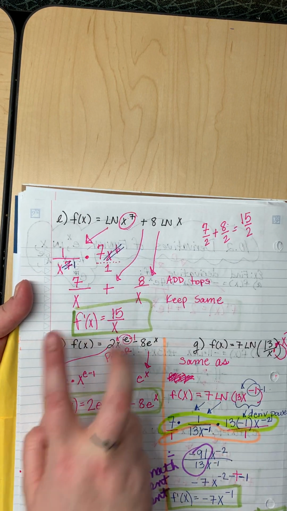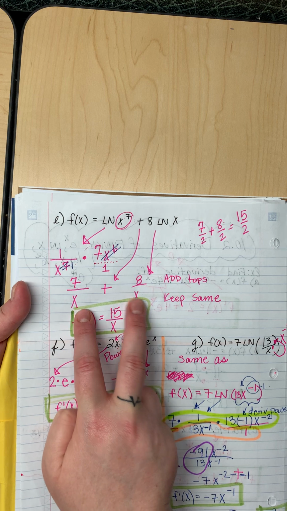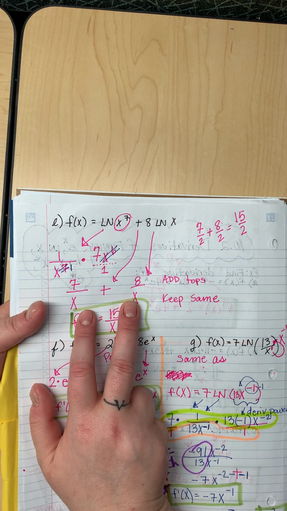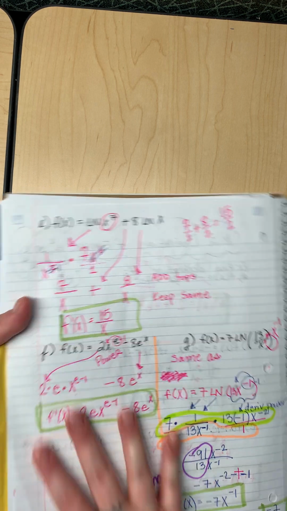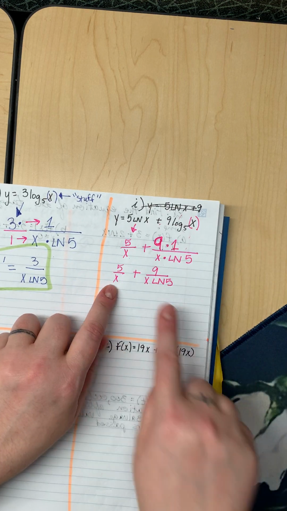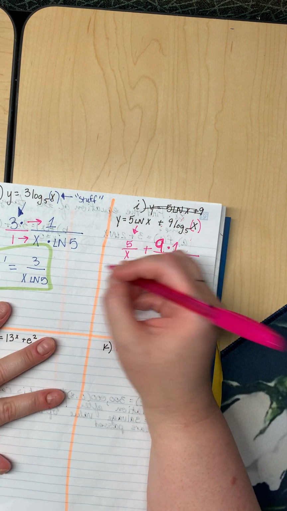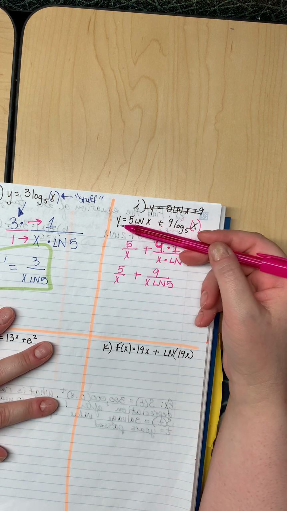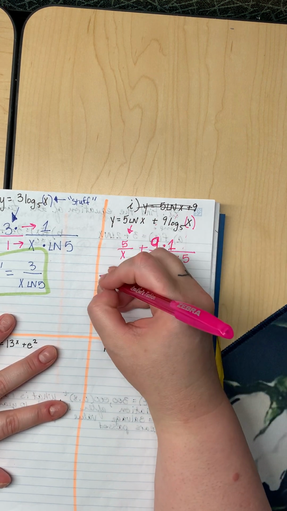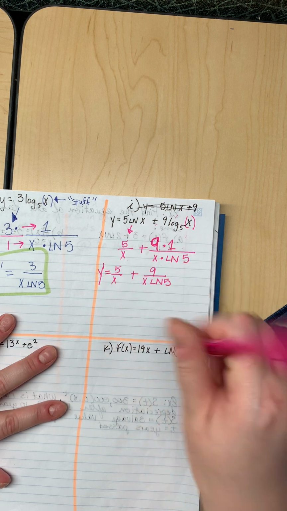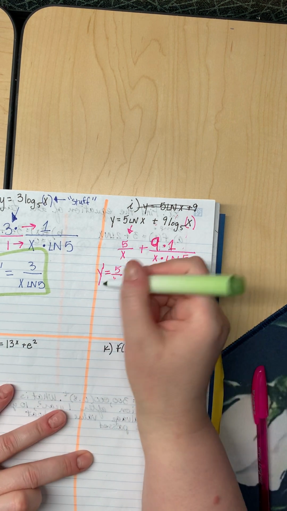But we were able to do that because the bottoms were exactly the same in the fractions. So we could add the tops. But on this sucker, the bottoms are not the same, so we cannot add the tops. So this is it. This is the derivative. And to show the derivative of a letter y, we put y prime. Bam. Okay, let's go to j.